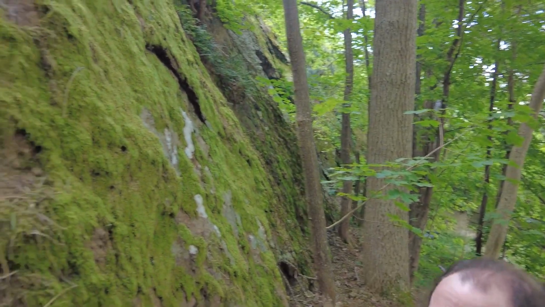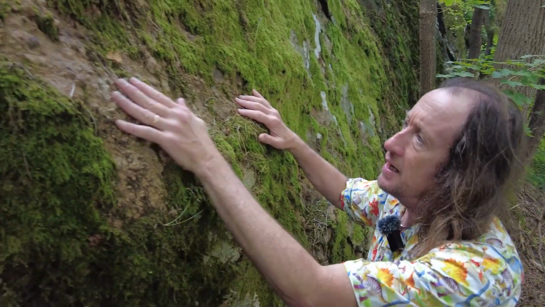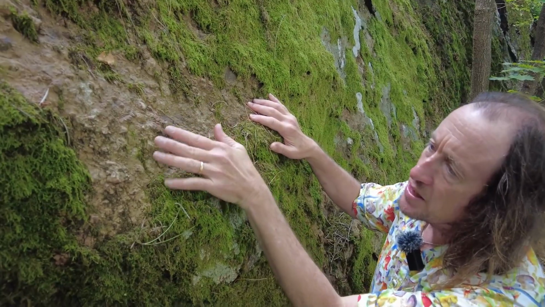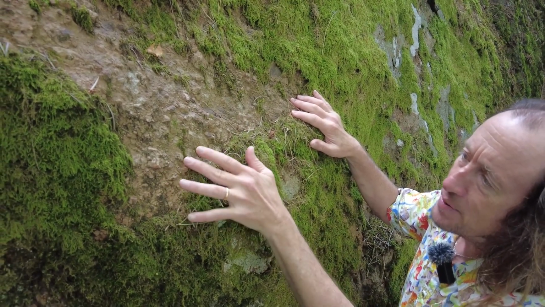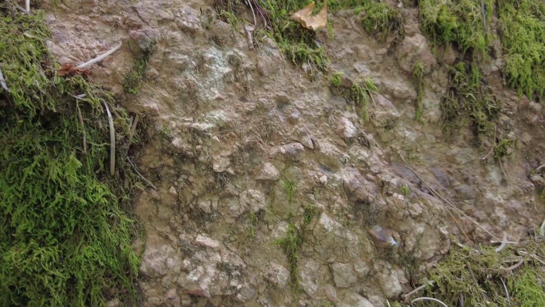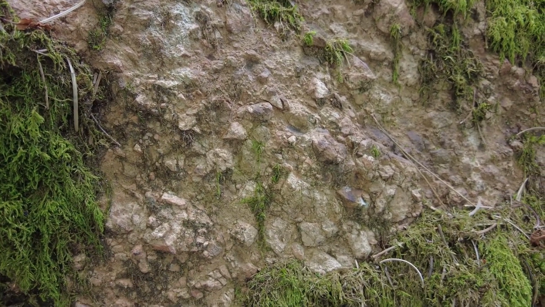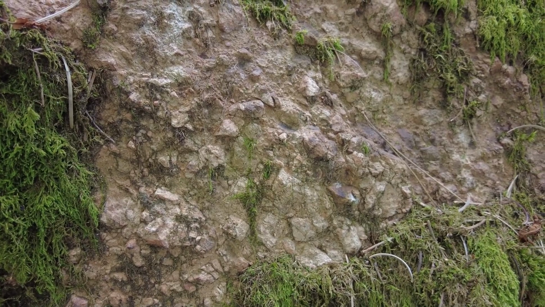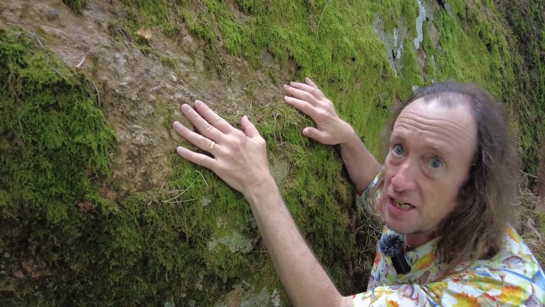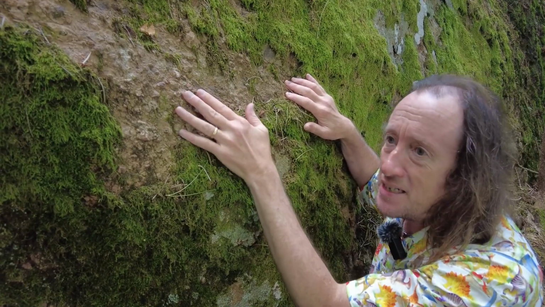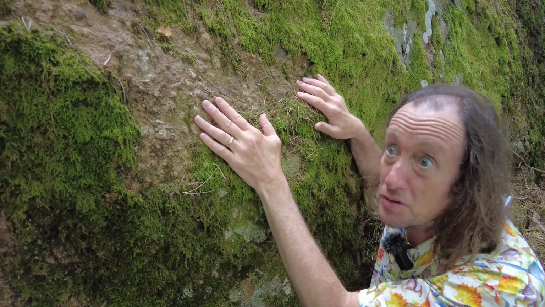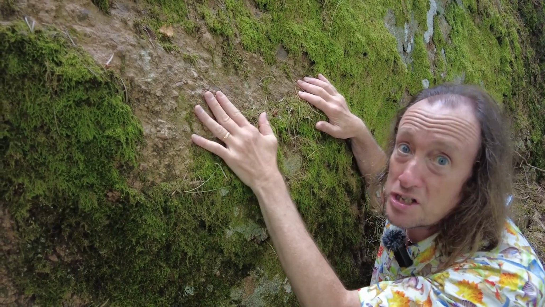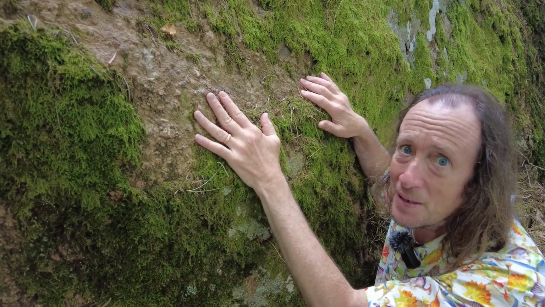I want to come up here a little bit because it's really, really nice up here. If we see here, we can see there's lots and lots of angular fragments of the host rock embedded into the surface. This is a breccia, it's a fault breccia, and finding these in the geological record tells us about where there were ancient faults, such as this one, over 600 million years old.